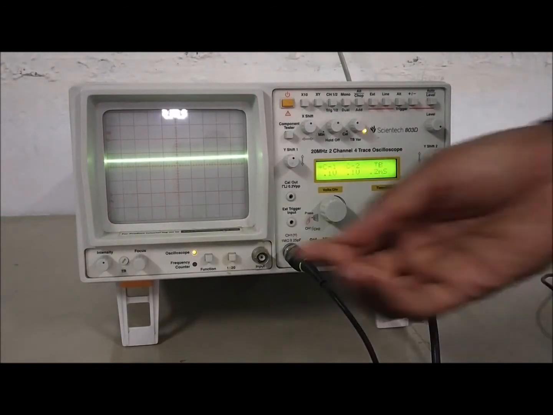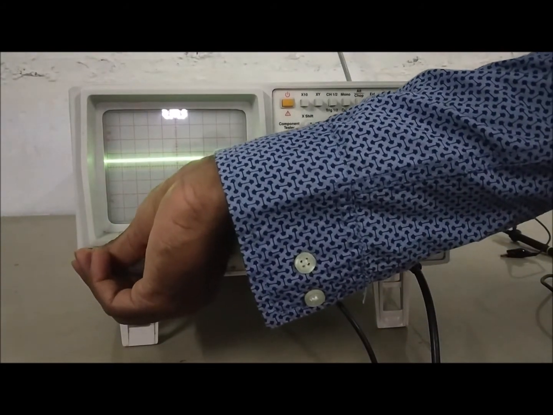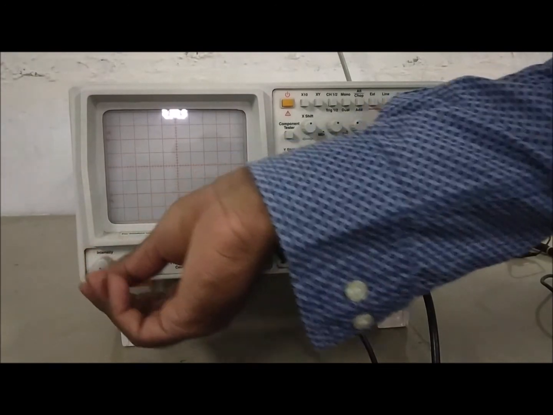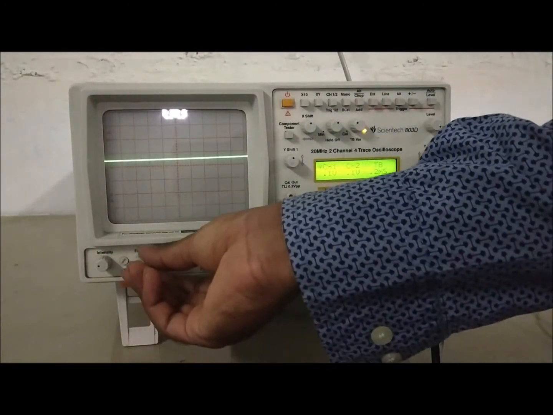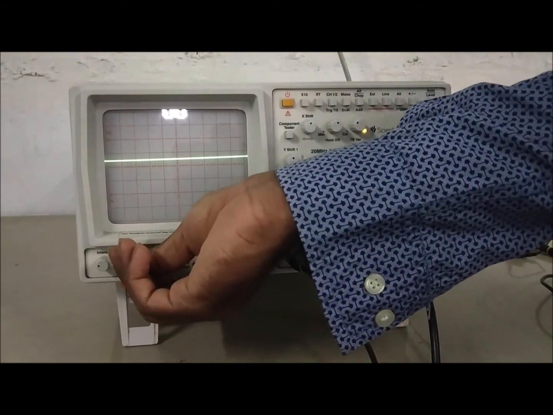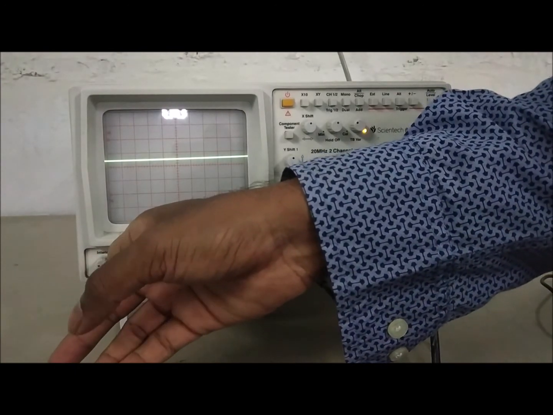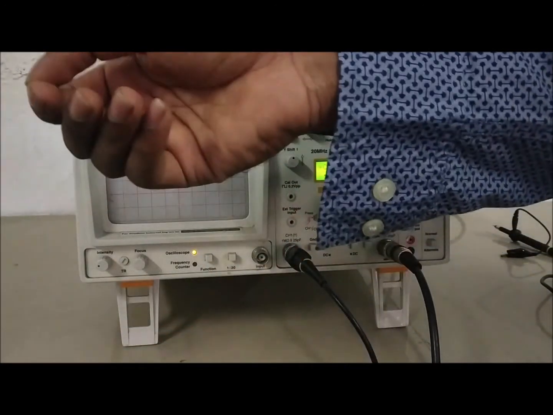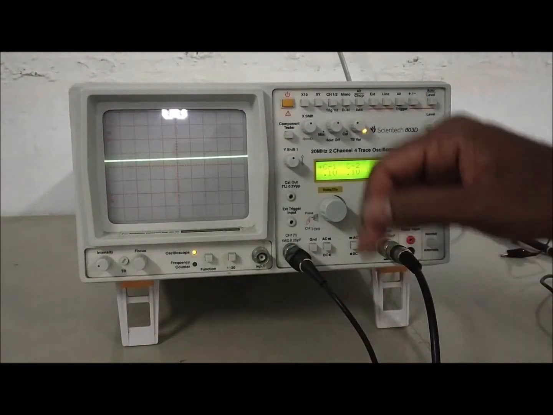There are some buttons like intensity and brightness. This will increase the brightness. Now the brightness intensity is almost 0. This is focus. When you observe the signal is blurred, you can change the focus. There is a button TR. When the signal is inclined, you can use the screwdriver and set the signal parallel to the x-axis.